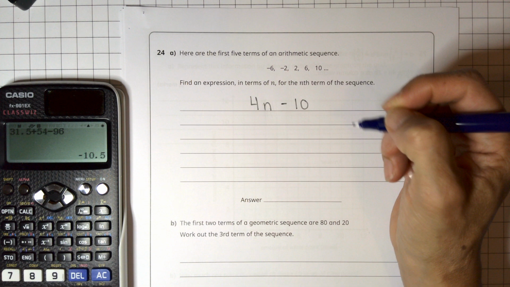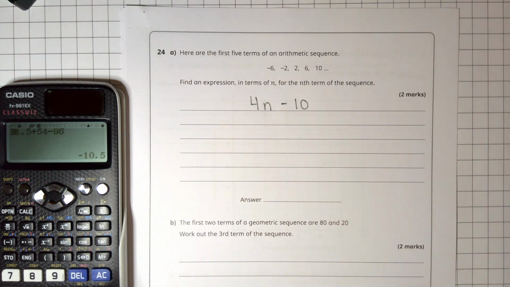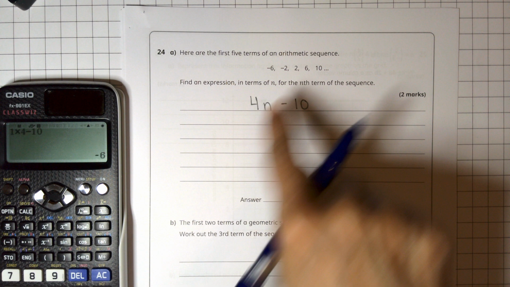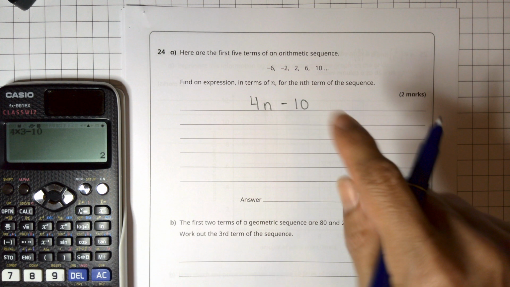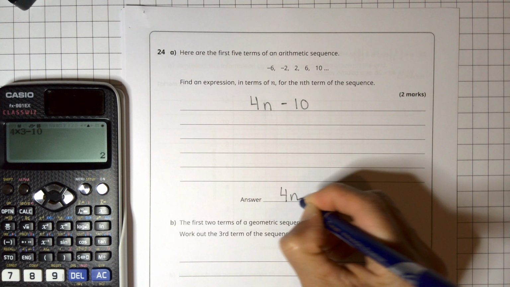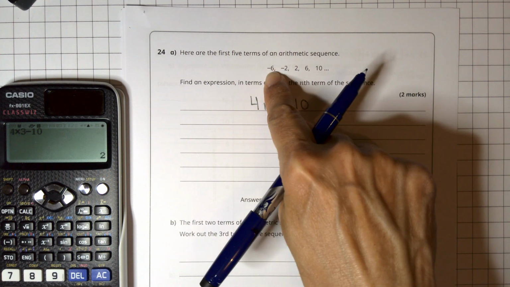Let's test it. 1 times 4, take away 10, gives us -6. Okay, let's do the next one. That's 2 there, that's the second position. So 2 times 4, take away 10, and hopefully it will give us -2. Does it work? So third position, so 4 times 3, take away 10, gives us 2. So that is our expression. Our expression is 4n, because it's in the 4 times tables, but then we corrected because the first answer was not 4, so we had to take some away to get there.